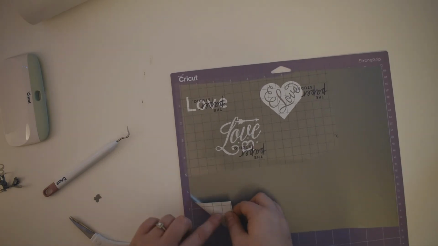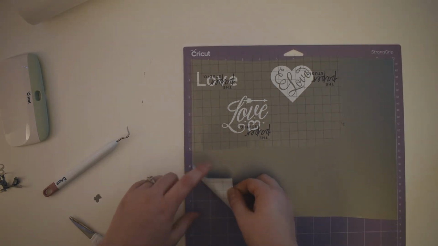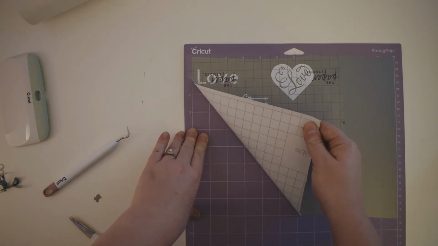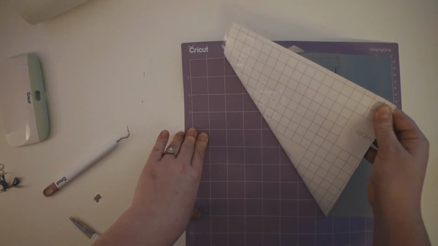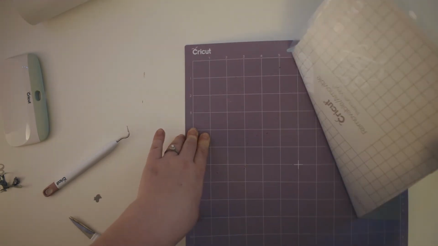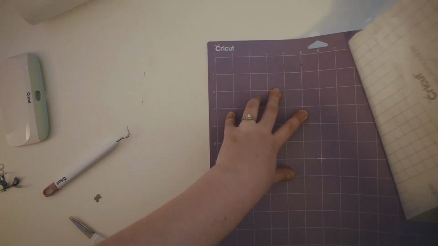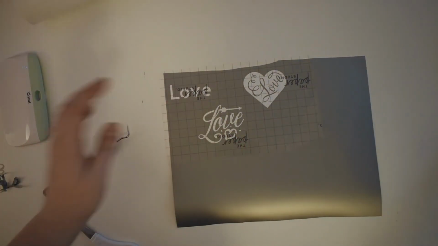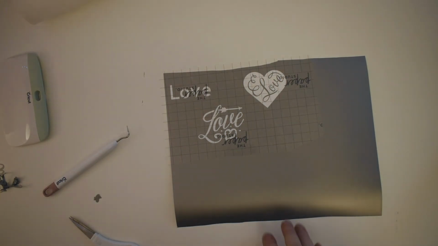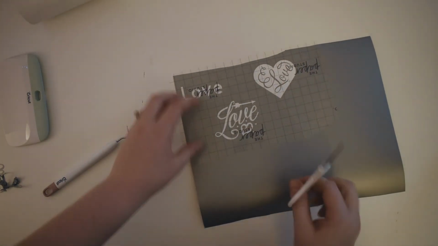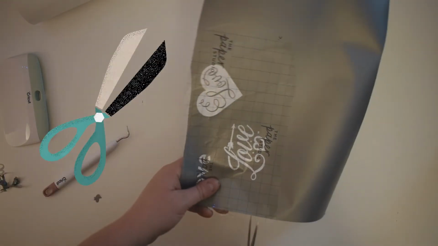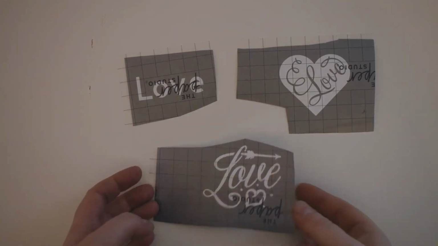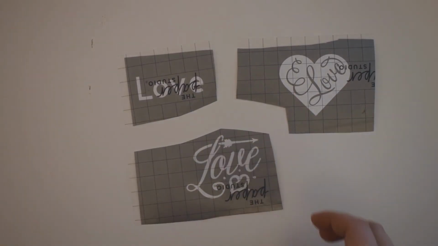And you want to peel off so there's a backing. You want to peel off the whole thing. Don't just peel off the vinyl top. Okay, so I've got that done. I don't need my mat anymore. And then now I can cut these out and make them into individual sections. Okay, so I've now got 3 different stencils that I could use.